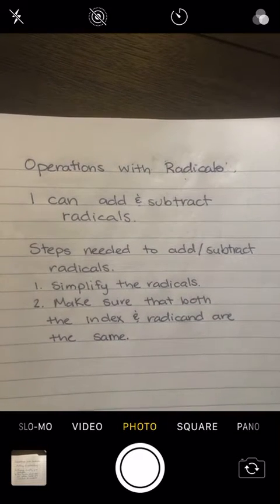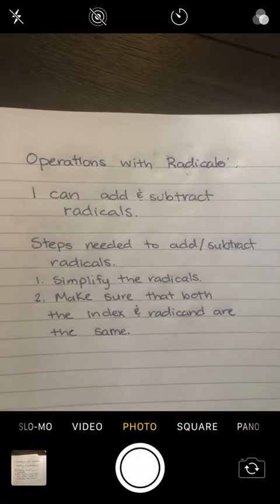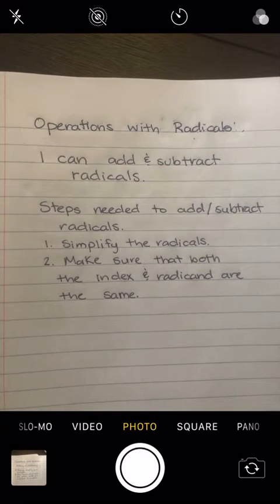So we're just going to do some examples of ones that you can add and subtract versus ones that you can't. And if we can, we'll go ahead and solve those through.